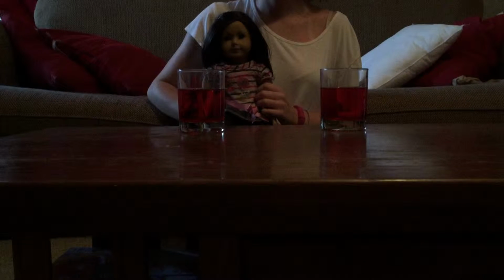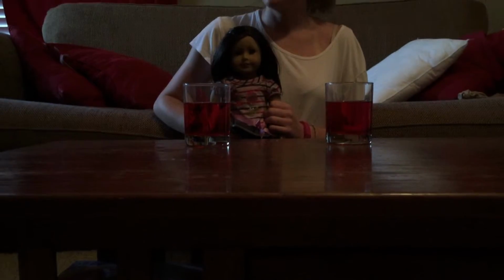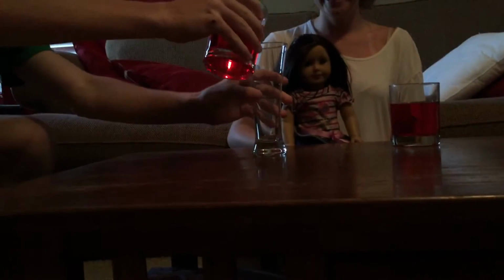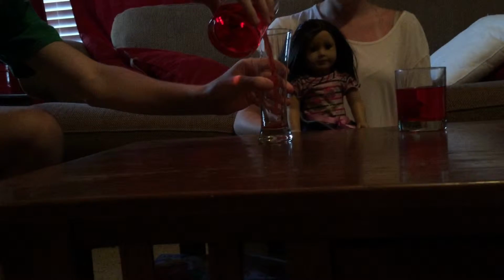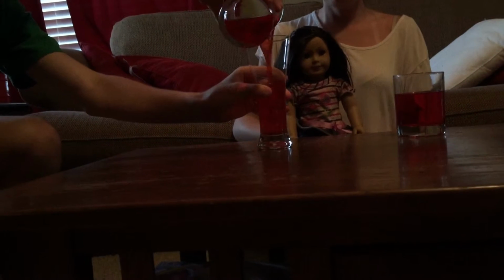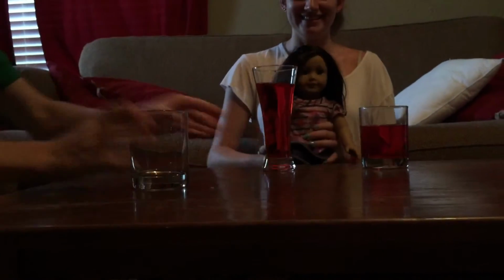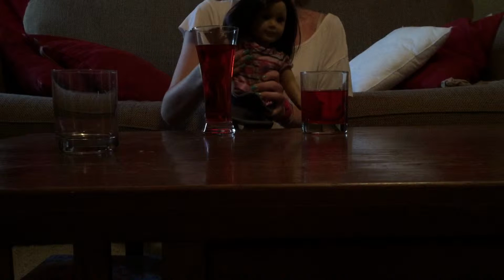From this angle, both cups appear to have the same amount of liquid. This explains why the child says they have equal amounts. When we pour the liquid into a taller cup, to the child the volume appears to change. This explains why the child believes that the taller cup has more liquid. Let's take a look at another example.